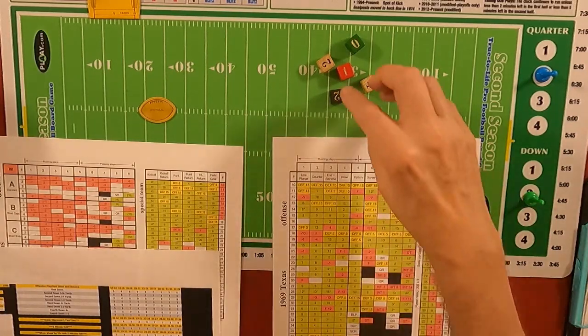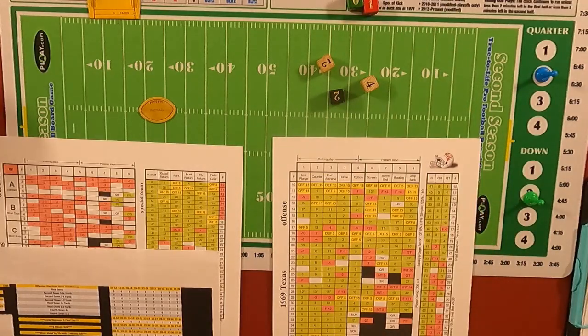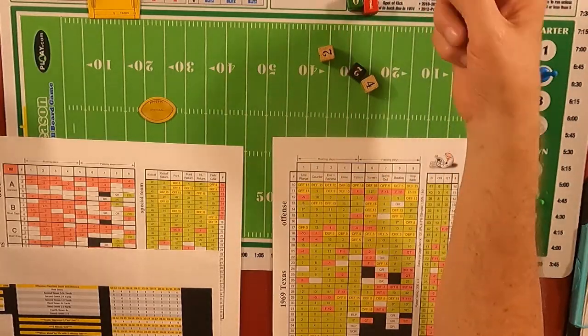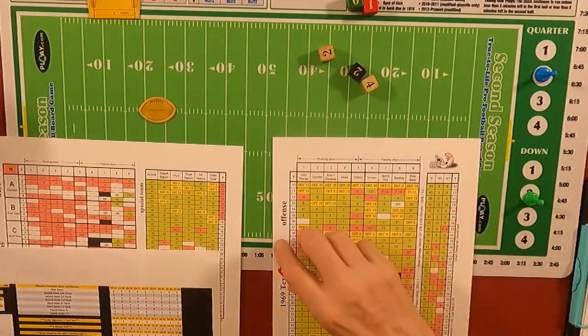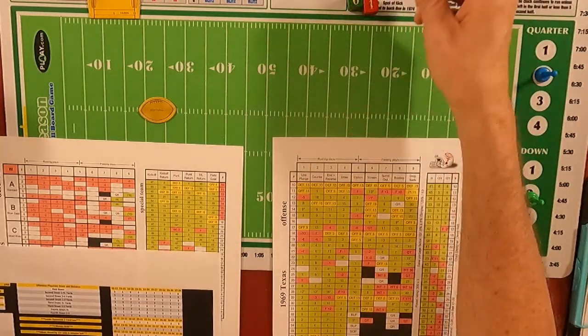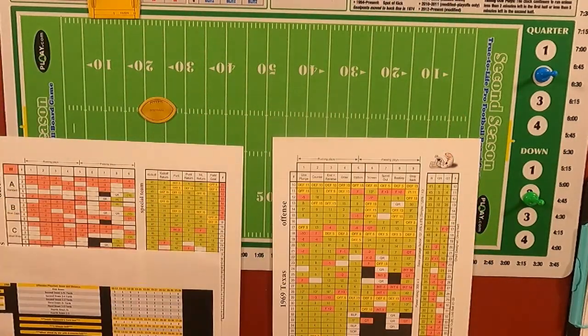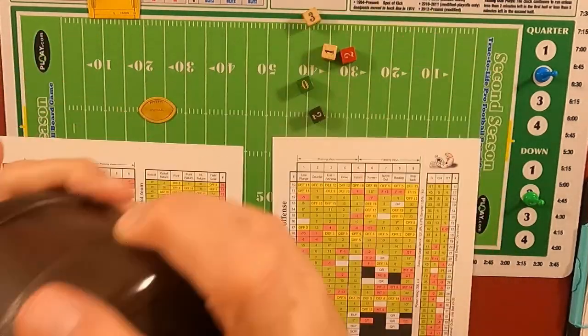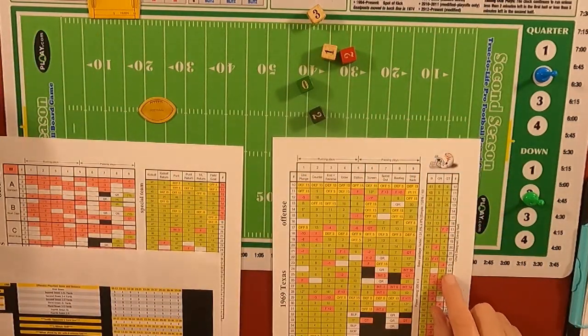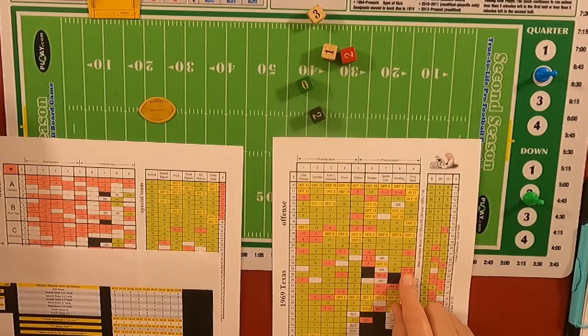Okay. That worked. Back down here close again. Drop back. He's going to run. His defense is going to be a 6, which is another short wide against my drop back pass. 24. Intercepted at 36. That's at the back of the end zone.